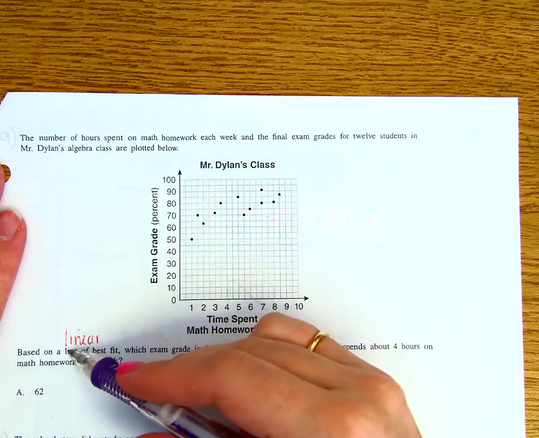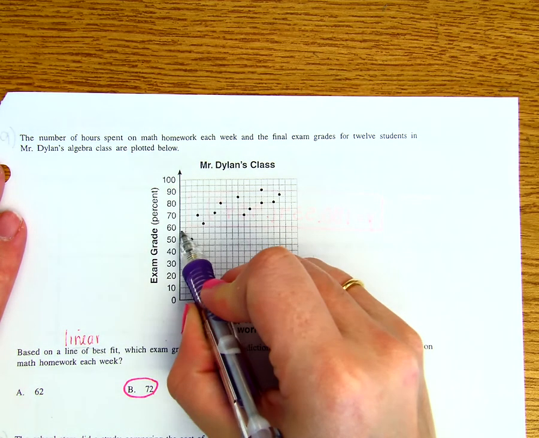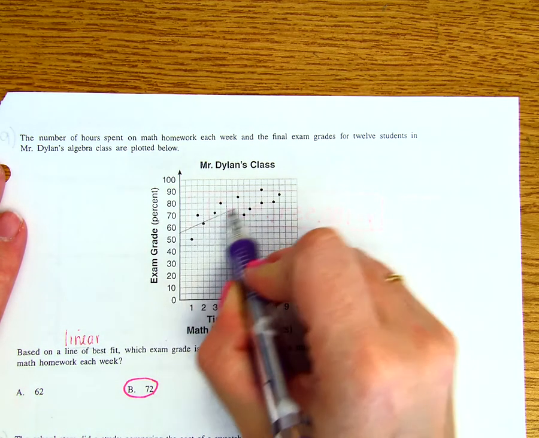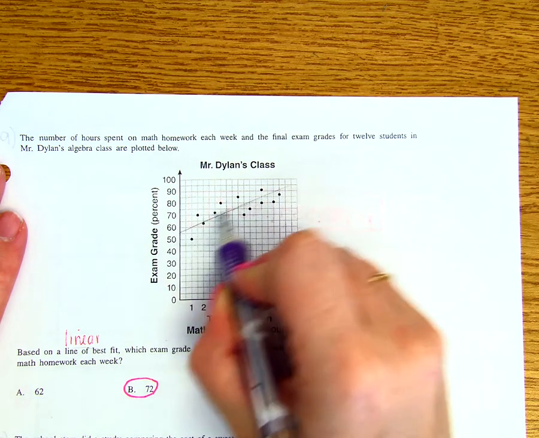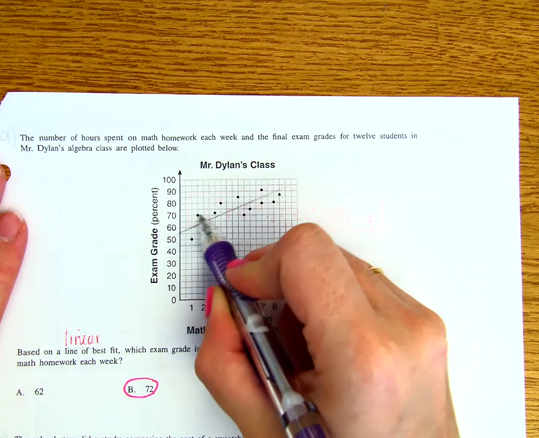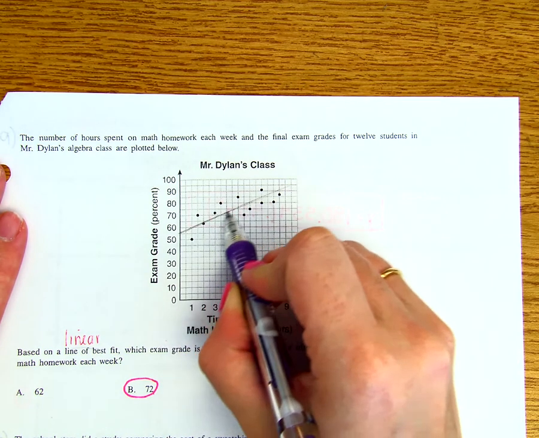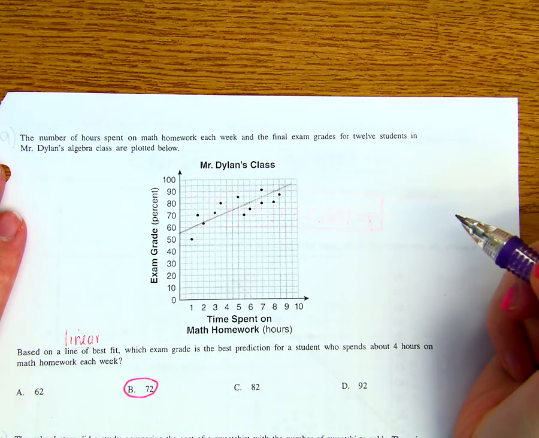A line of best fit is a linear function. So a line of best fit would be right in between all the points, trying to have about the same amount above and below the line. That would be what our linear line would look like.